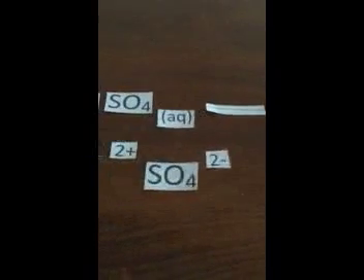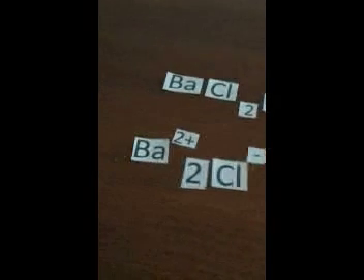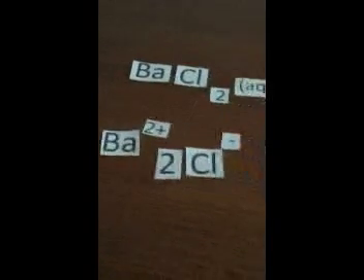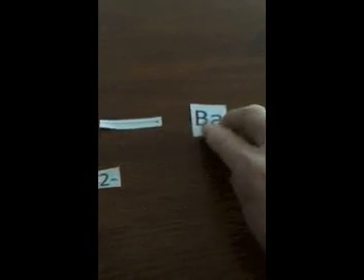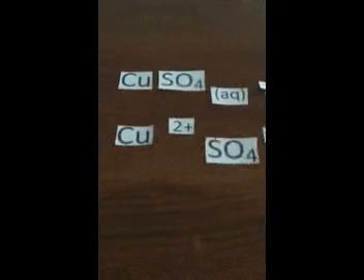The next step is to see what happens when this reaction takes place. So we look at the cation in the first section, and the cation is barium. So we're going to put barium on this side, and we're going to look at the anion from the copper sulfate, which was the sulfate, and we're going to join them together. So we make barium sulfate.